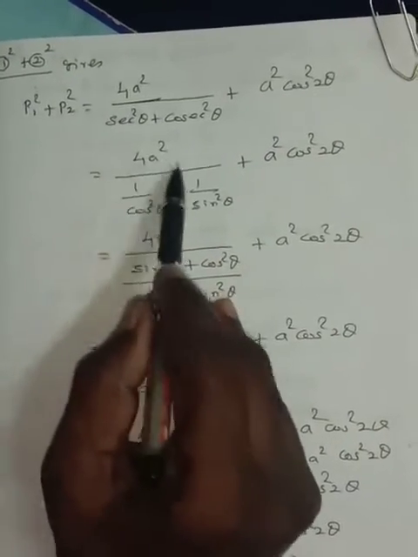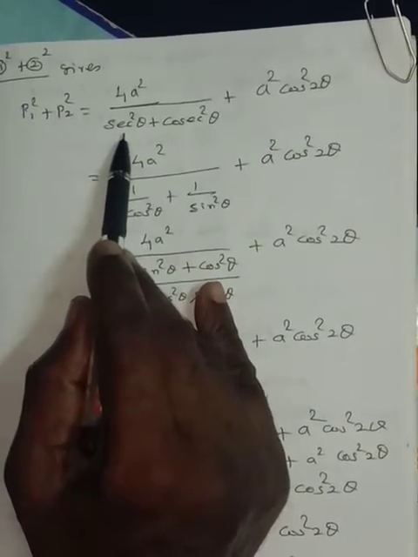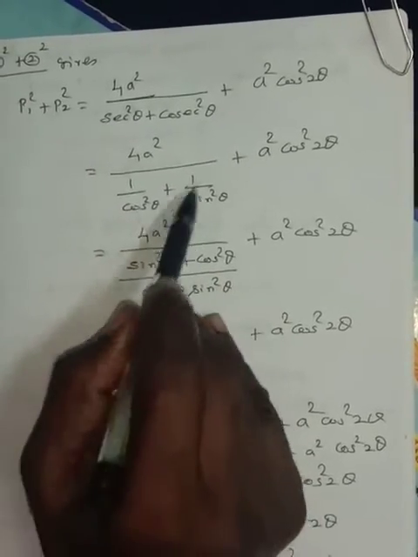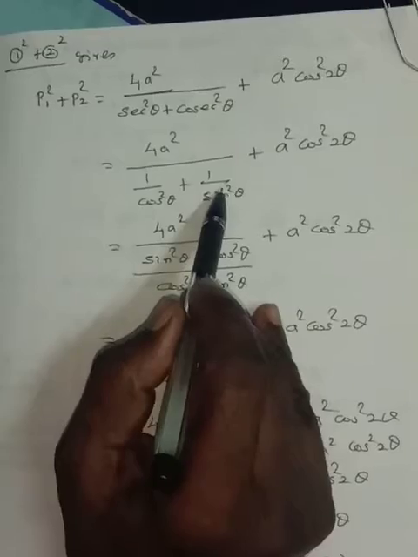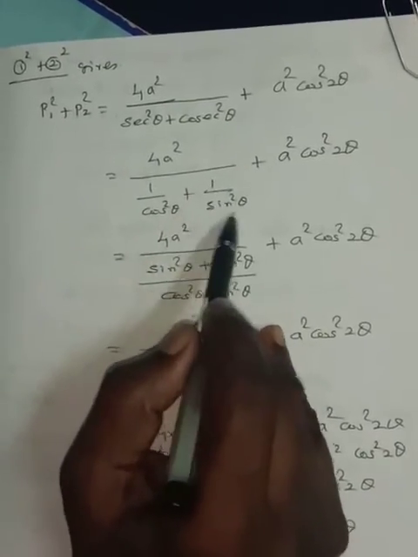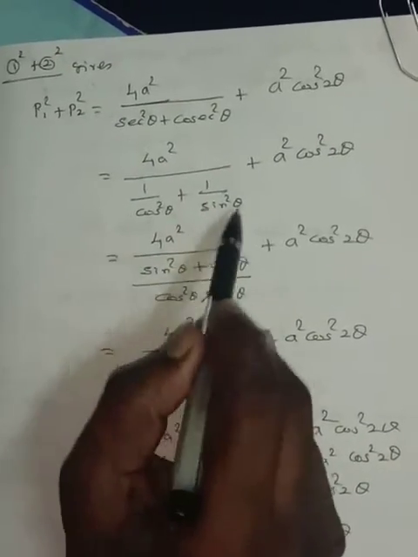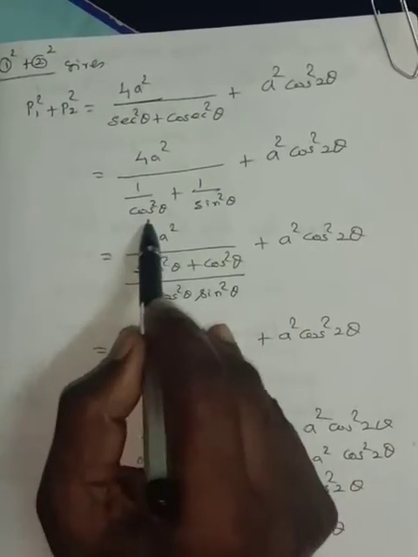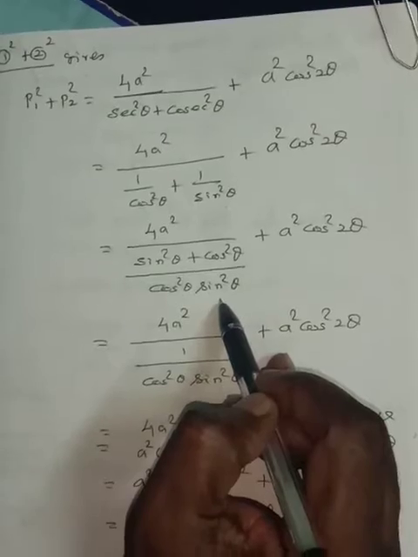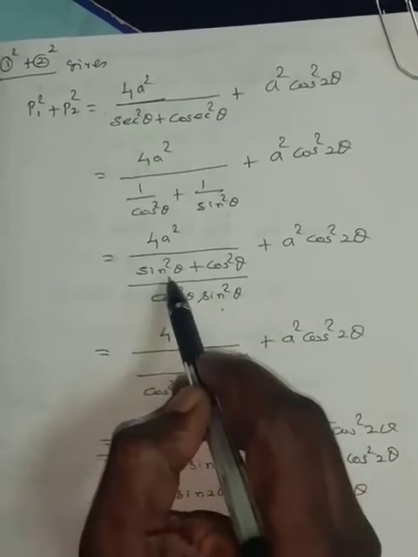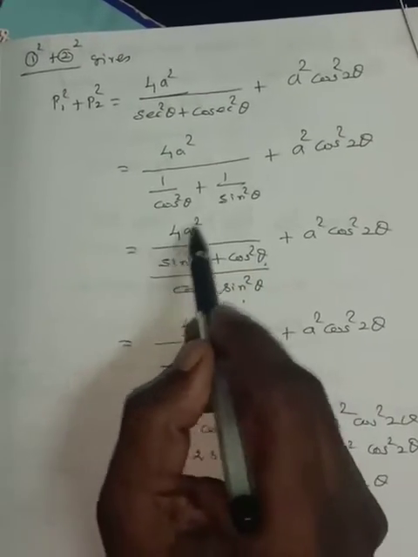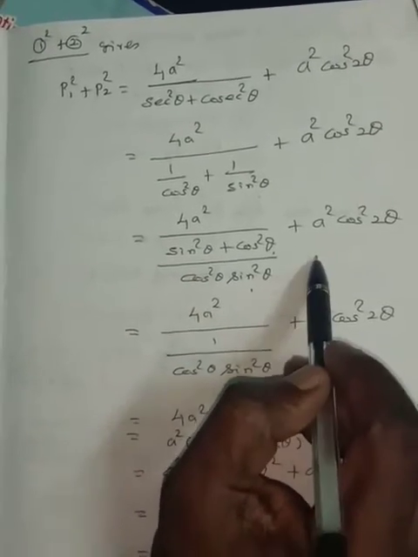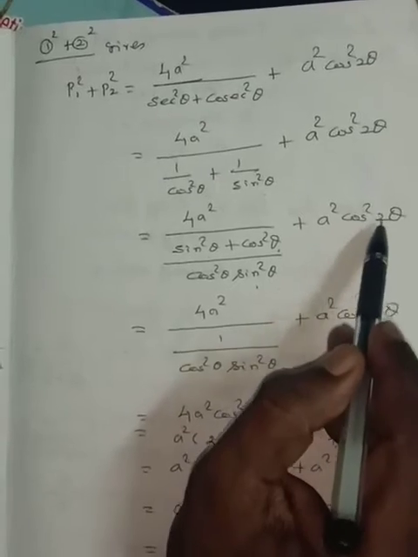Now a square divided by secant square theta plus cosecant square theta: secant theta means 1 by cos theta, so secant square theta is 1 by cos square theta, plus cosecant theta is 1 by sin theta, so 1 by sin square theta. Taking LCM of the denominator, we have sin square theta plus cos square theta whole divided by sin square theta cos square theta. Now we know that sin square theta plus cos square theta is 1, therefore a square divided by 1 divided by cos square theta sin square theta, plus a square cos square 2 theta.